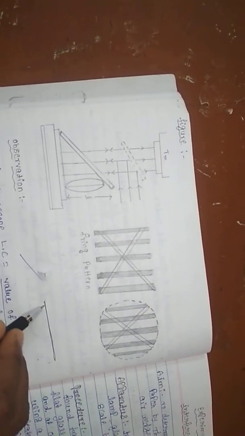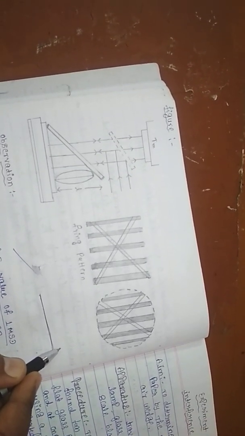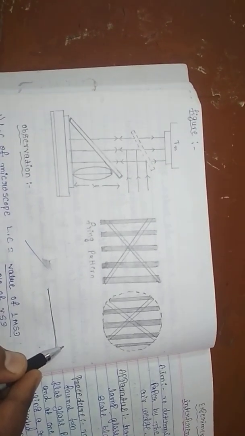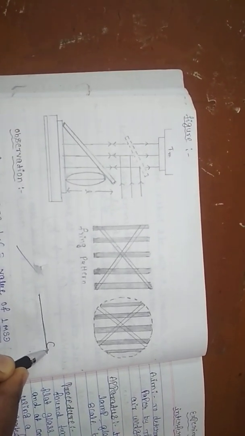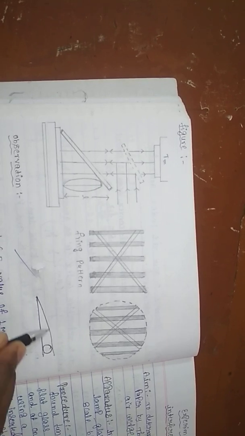So what is an air wedge? In between two glass slides, or thin glass plates, for example, this is one glass plate, and you take another glass plate. Here you take a piece of paper. In between the two glass plates, a piece of paper is sandwiched at one edge of the glass plate.